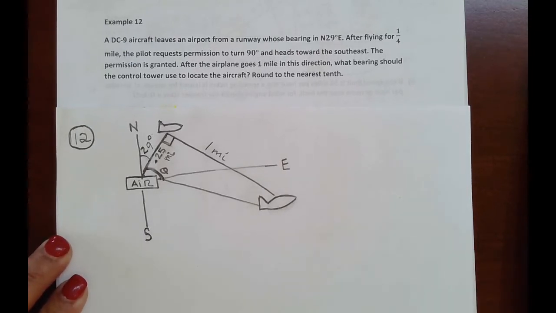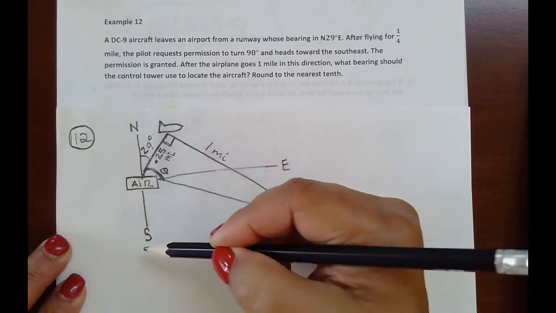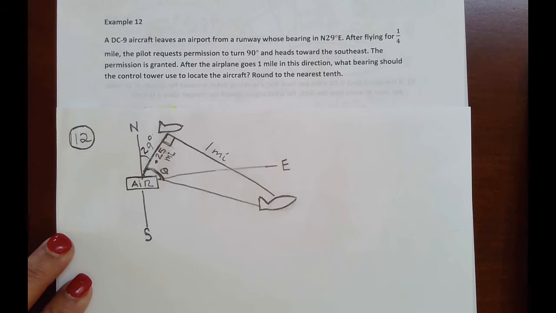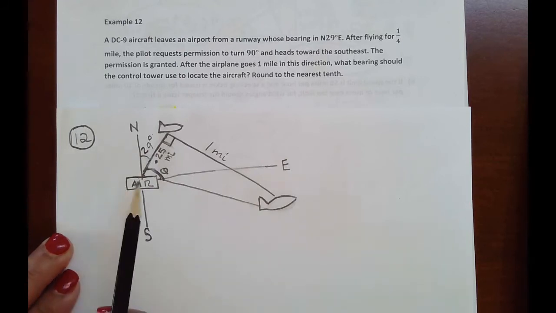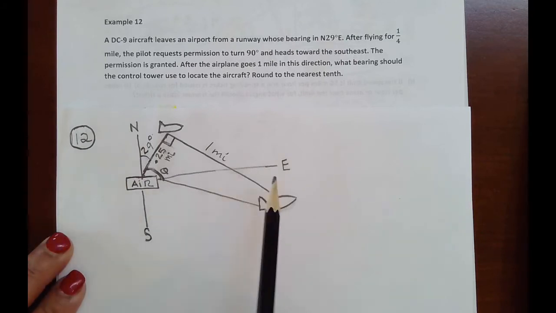Okay, so if you're going to do anything that has to do with north, south, east, and west, you need a directional. You have to start off with a pole that shows the north direction and the south direction. This would be west, this would be east. They don't talk about anything west, but if it comes up, we can always extend it out that way. So north and south, west and east.